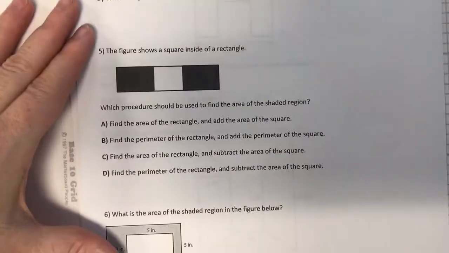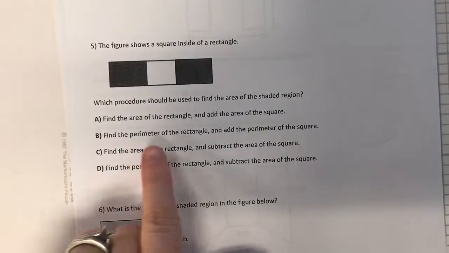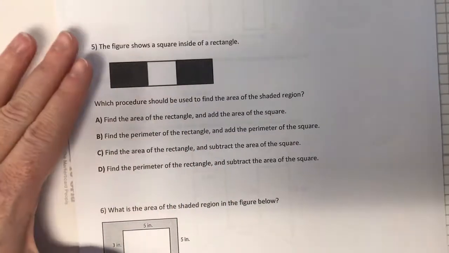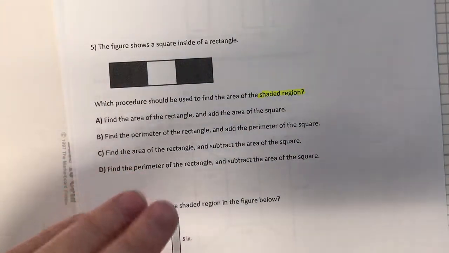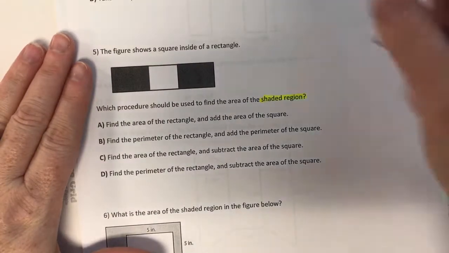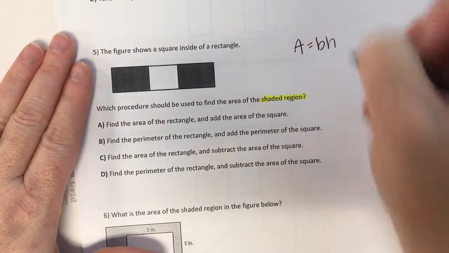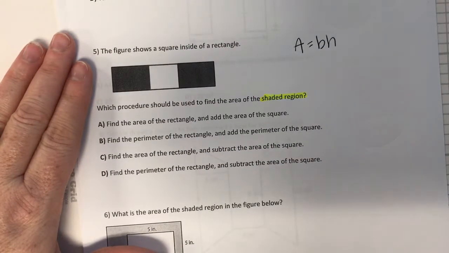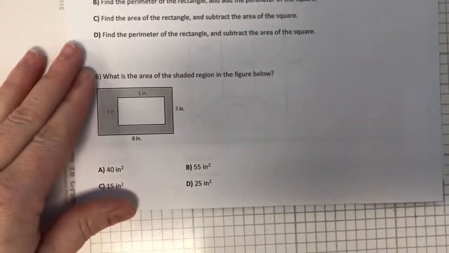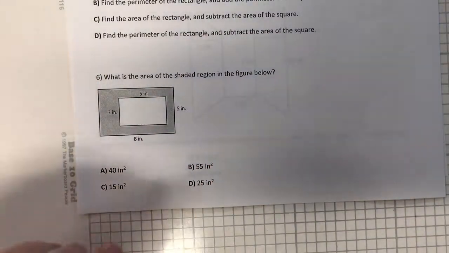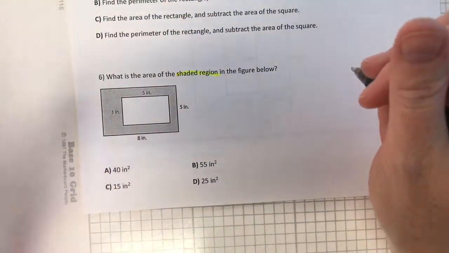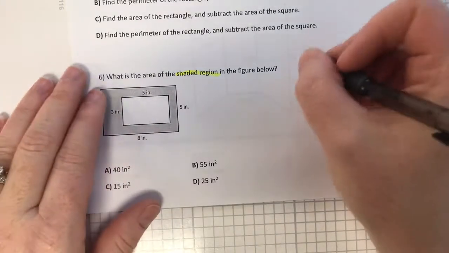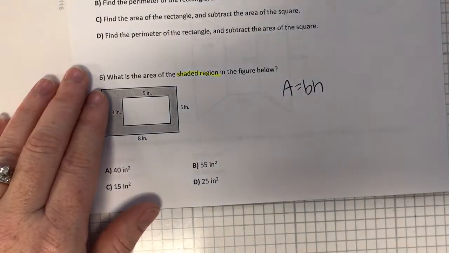Okay? Number 5. The figure shows a square inside of a rectangle. Which procedure should be used to find the area of the shaded region? This is what we did yesterday. We're looking for the shaded region, okay? So you do the big minus whatever part is out of it, okay? So area of a rectangle is base times height, and that's where I'm going to leave you on that one, okay? Number 6 is also a shaded region question, so very similar to what we did on that whole page. What is the area of the shaded region in the figure below? So usually if you're finding a shaded region, you're subtracting, unless, if there's white, you're subtracting. So find the area of the figures and then subtract. Okay?